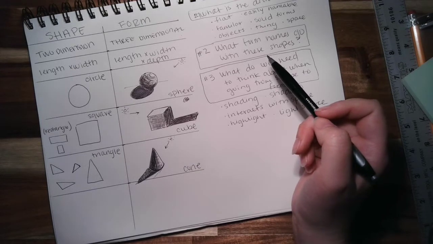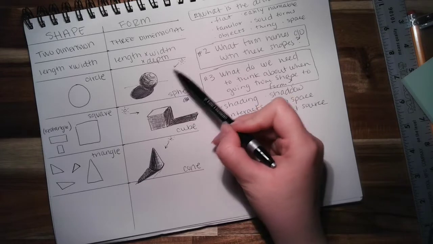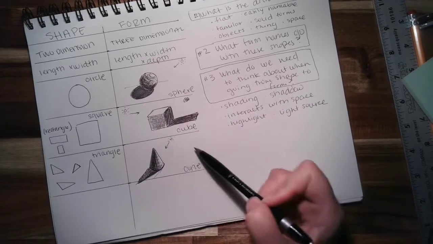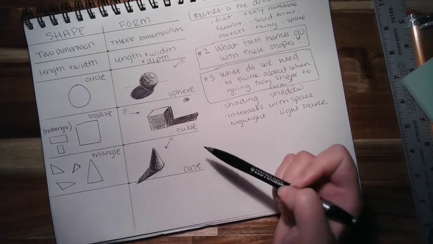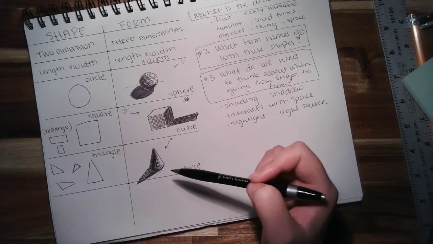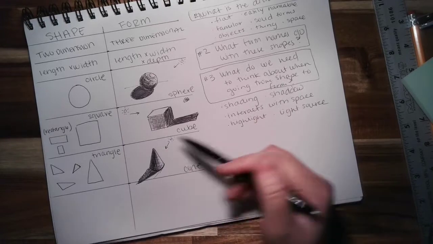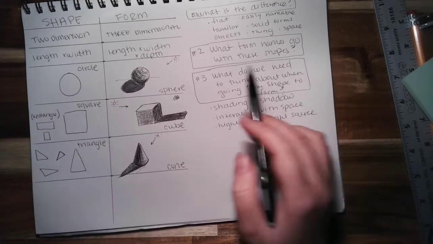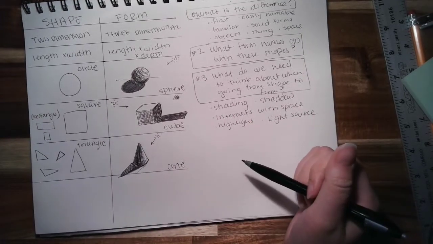All right, and then thinking about how our light source interacts, right? These directional arrows that I did here can be really helpful when we're starting out with our still life, right? If we're doodling or drawing, thinking about where that light source comes from is gonna help everything kind of come together, create our shadows. So always make sure we're thinking about those light sources.